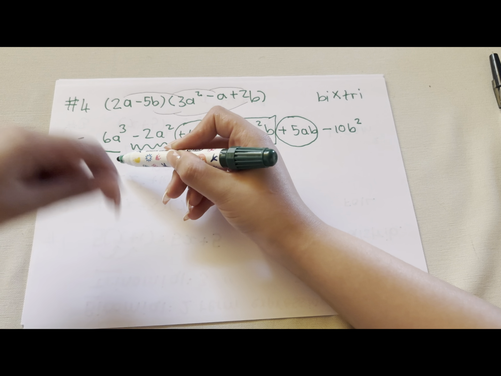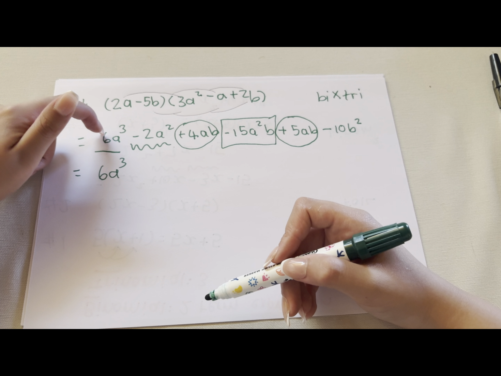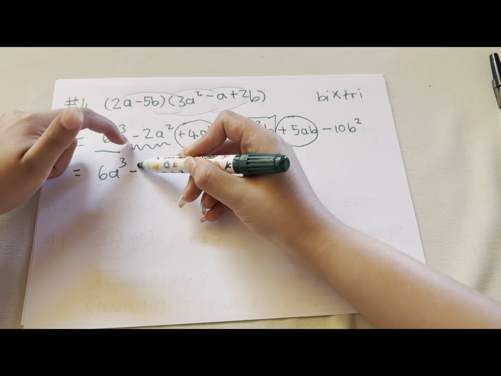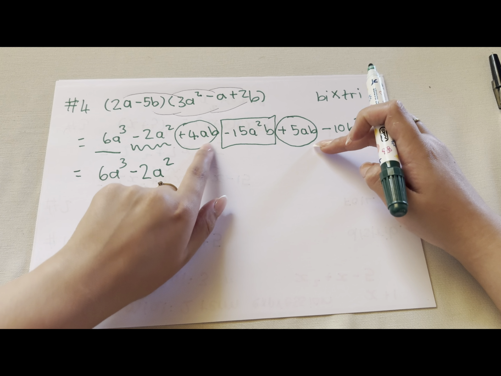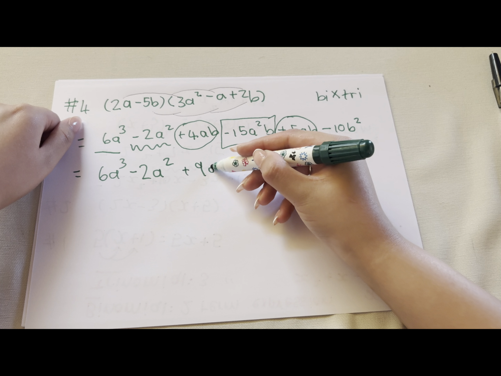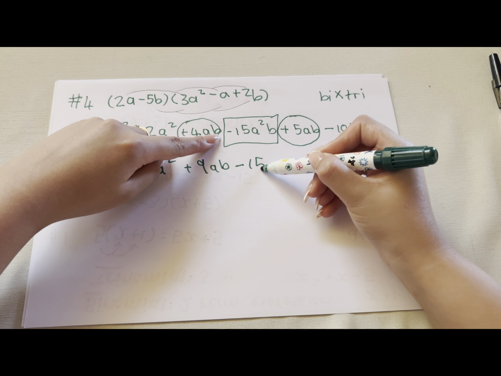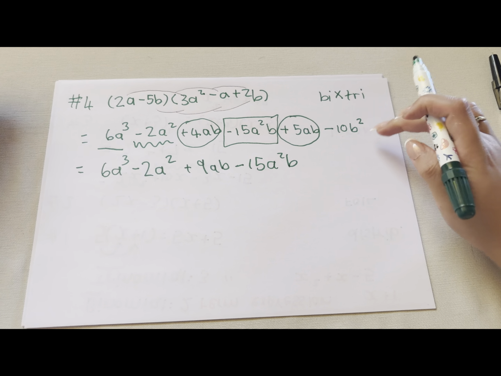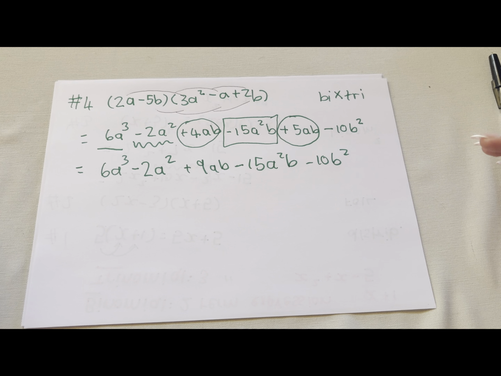Now we just neaten it up. 6a cubed, there's nothing with this one. There's nothing with this one, so it stays as it is. Simplifying these, 4 of these plus 5 of them yields 9 of them. There's nothing like with this one, and there's nothing like with this one. So that is the final answer.